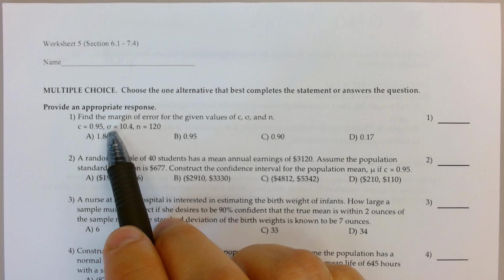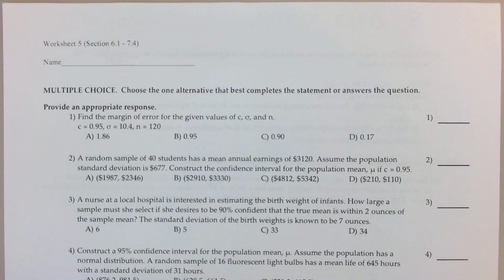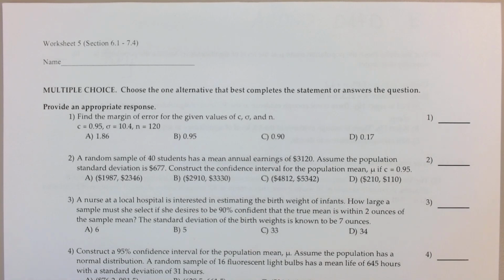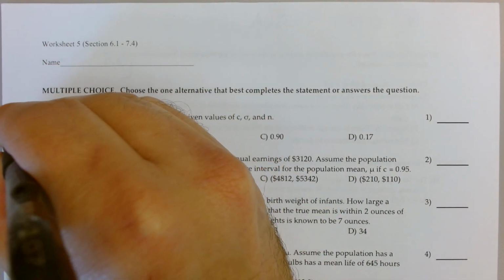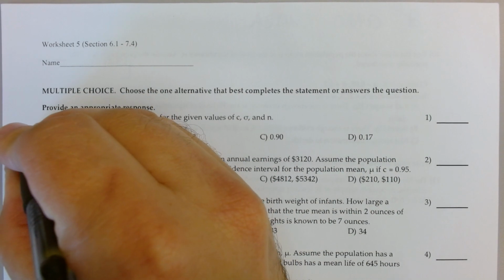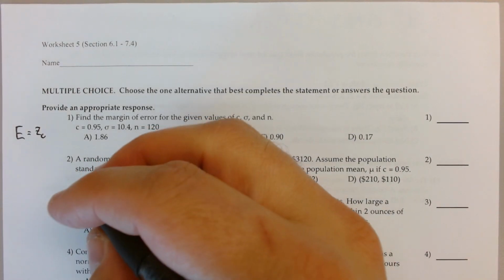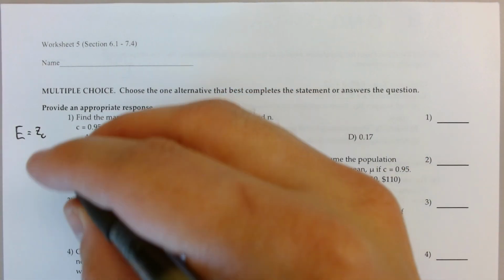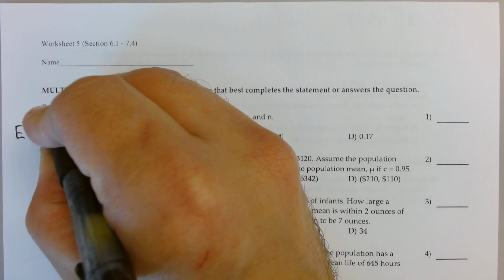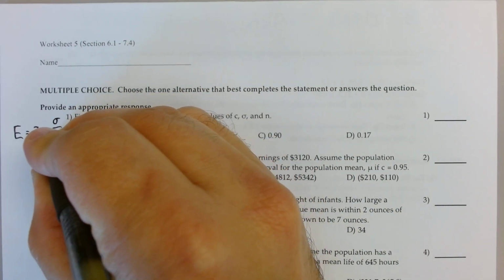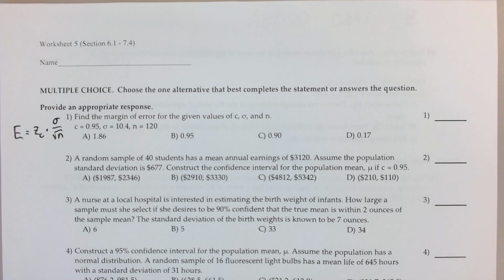Now, when population standard deviation is known, and this is going to be a common theme from this point on, you'll be using z-scores. So the margin of error formula in this case is the z-score that you would get for that level of confidence. So z sub c is a value we'll find in our table F, and then the rest of the formula is to multiply this by your population standard deviation divided by the square root of your sample size.